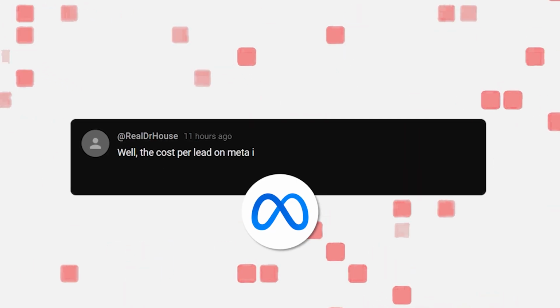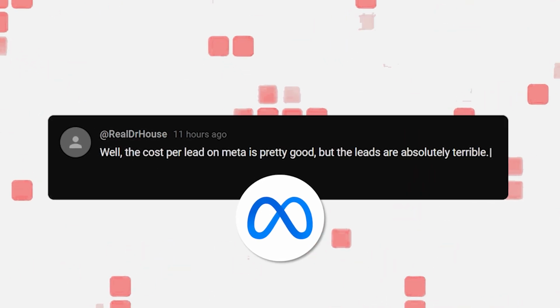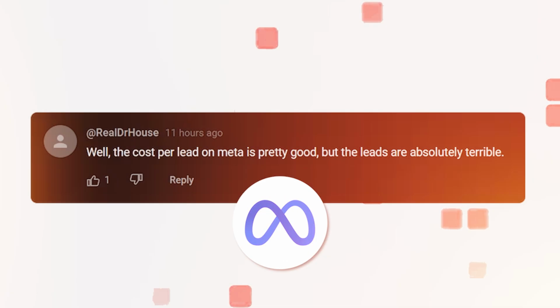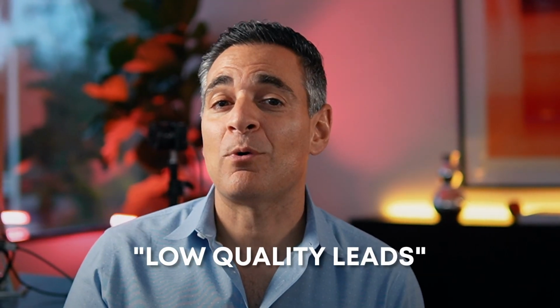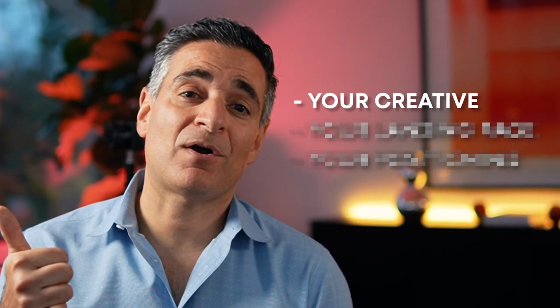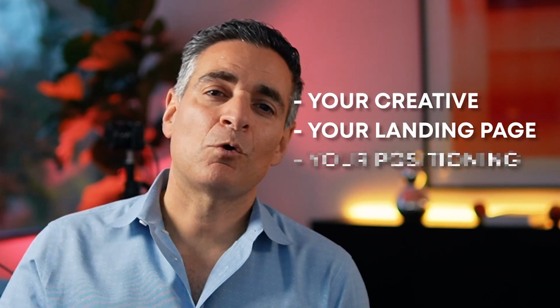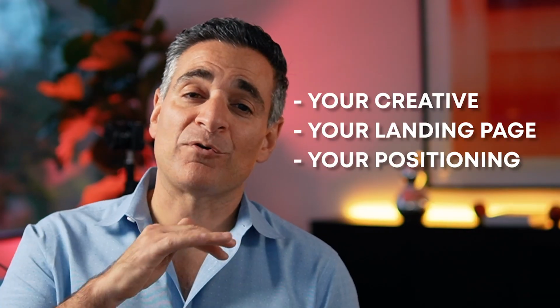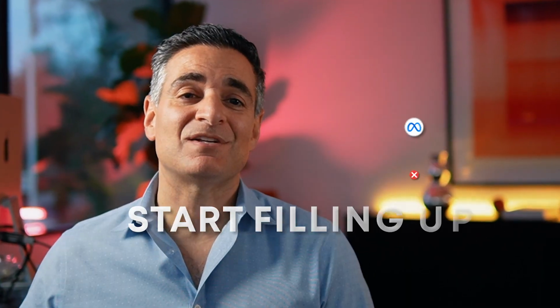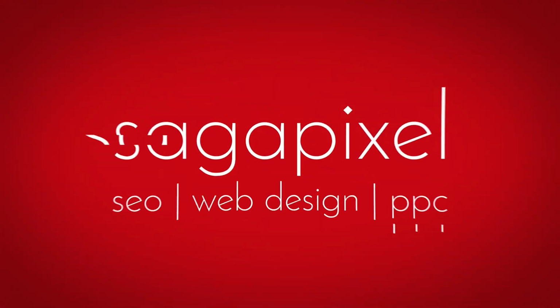Well, the cost per lead on Meta is pretty good, but the leads are absolutely terrible. Does this sound like something you've said before? If you're getting quote-unquote low-quality leads from your Meta ads campaign, you have one or several of the following three problems. Your creative isn't hitting the mark, your landing pages are bad, or third, your positioning and offer is just lacking. In this video, I'm going to help you to address this so that you can stop blaming Meta for sending you bad leads and start filling up your calendar.